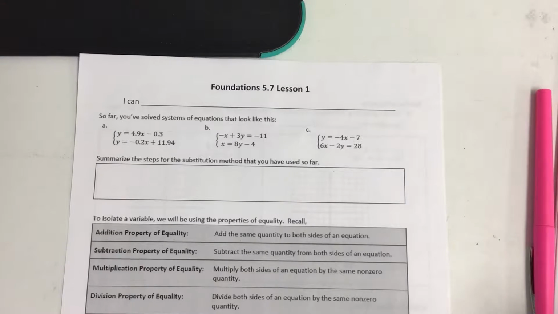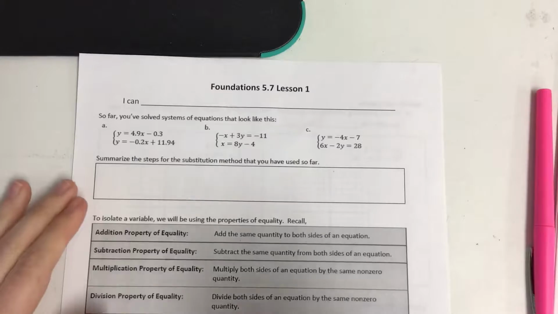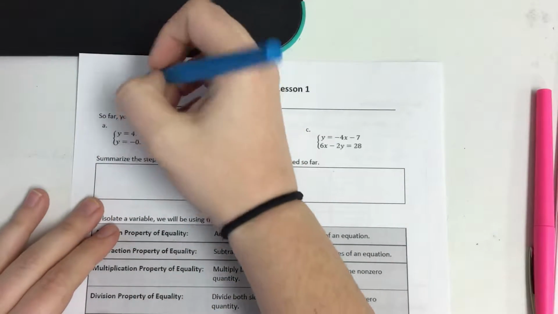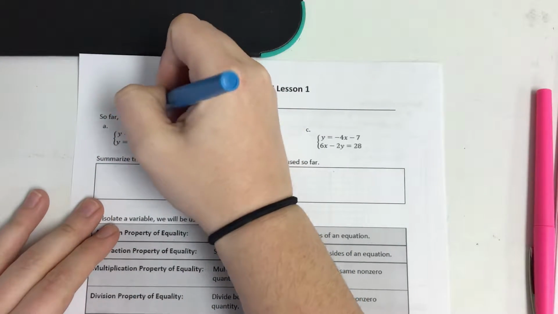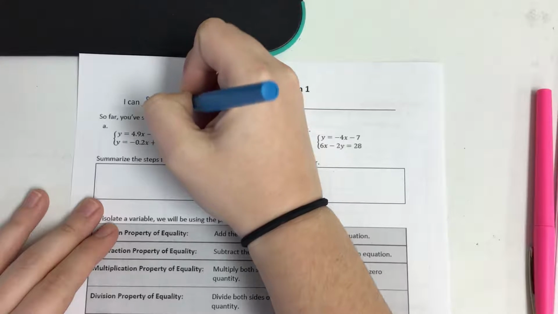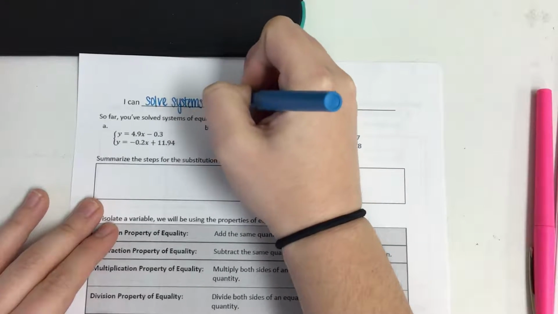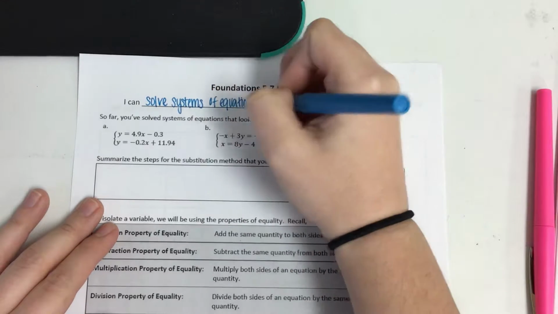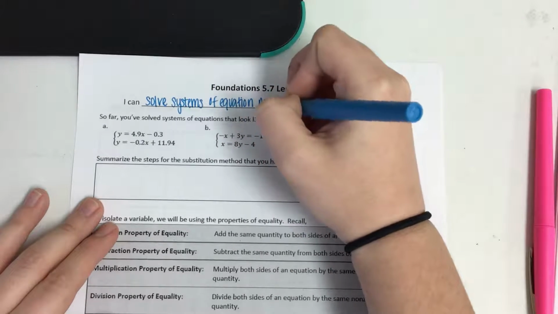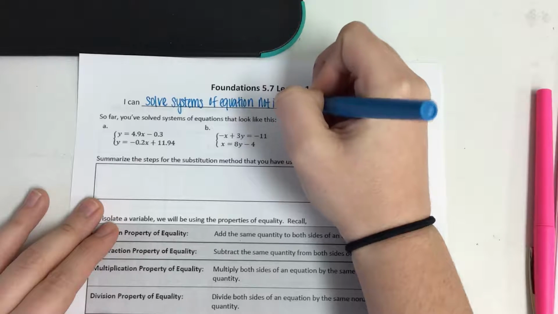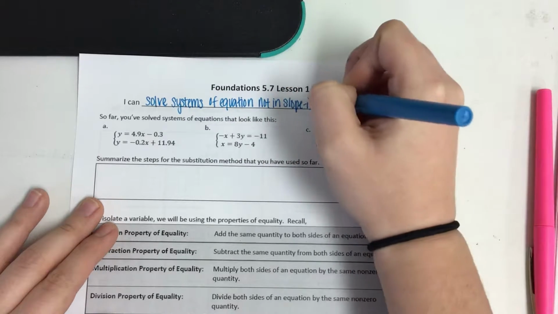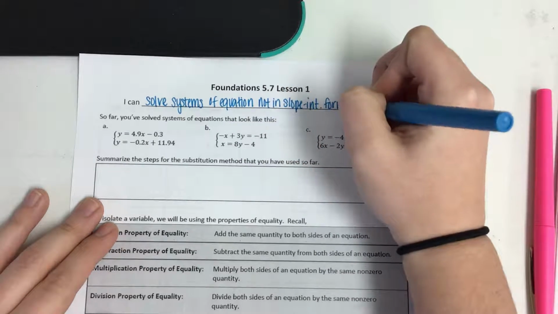This is 5.7, lesson 1. So for this lesson, we are going to solve systems of equations that are not in slope-intercept form using substitution.